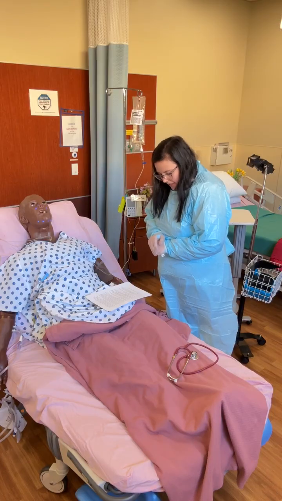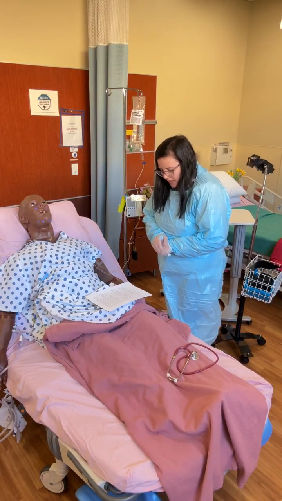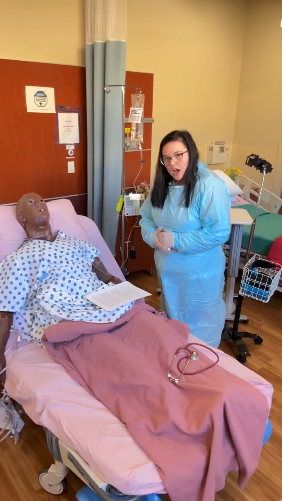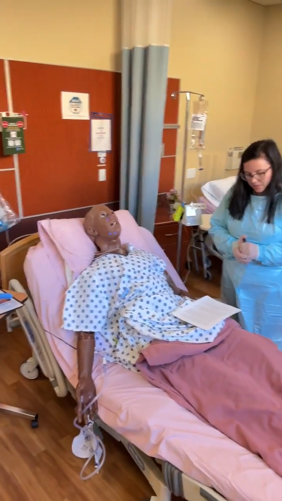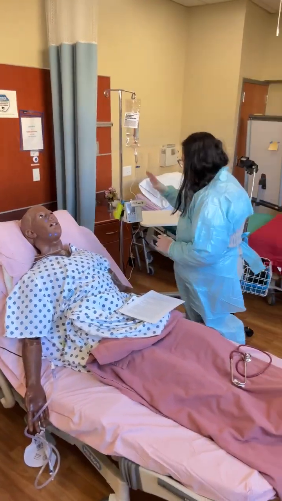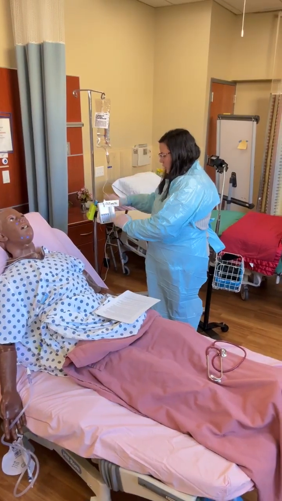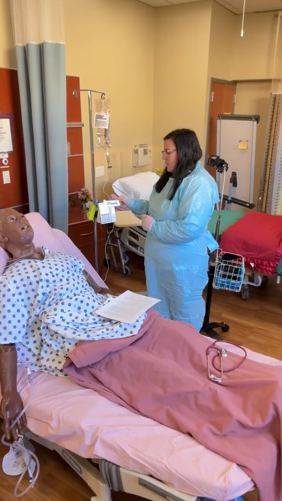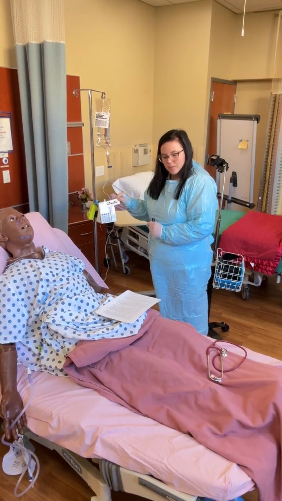You are going to spike the IV bag. You're going to hook up the tubing just like you did in skills. The only thing that we do not do in the sim lab is turn the IV pump on. So you don't have to worry about plugging it in or turning it on. The only thing that you need to do for rates is worry about the sticker here.